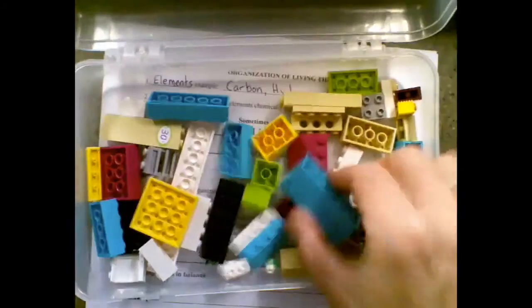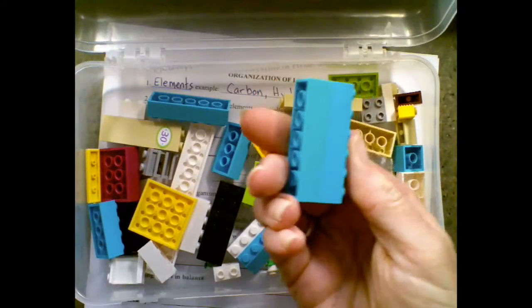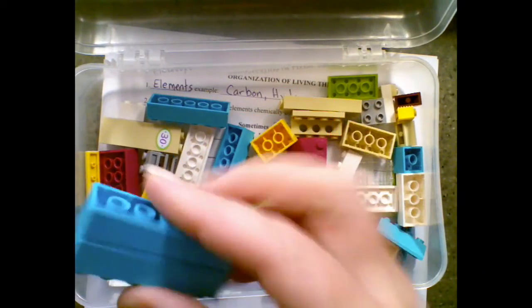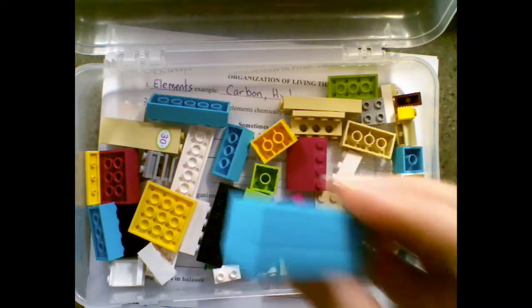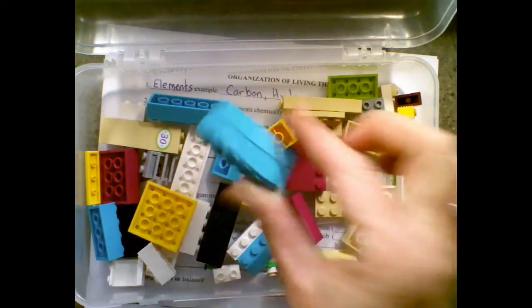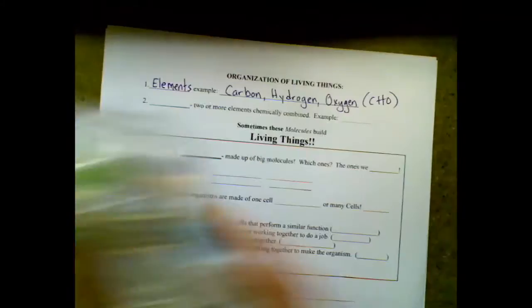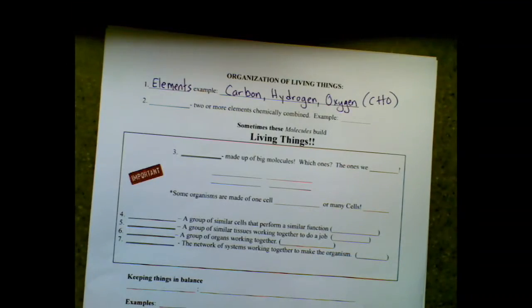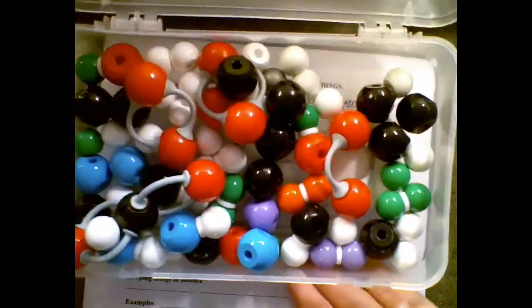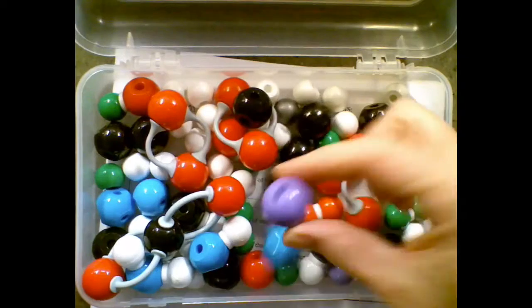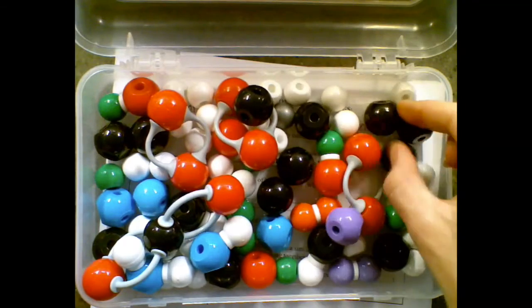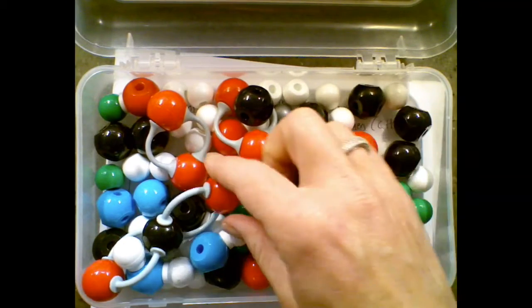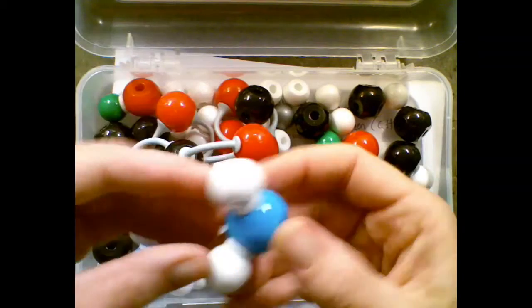If you glue them together, you get a molecule. You can glue two together, or you can glue thousands together. Just like Legos, you can make a small structure, or you can make a huge structure. Here is a molecule kit. Each one of these represents an element. If you glue it together, you'll get a molecule.